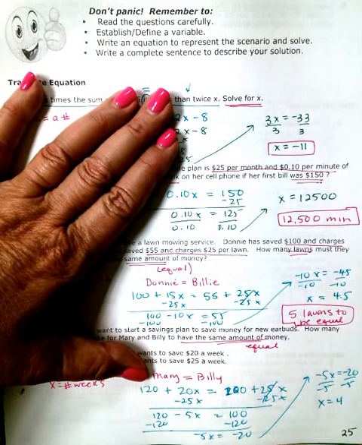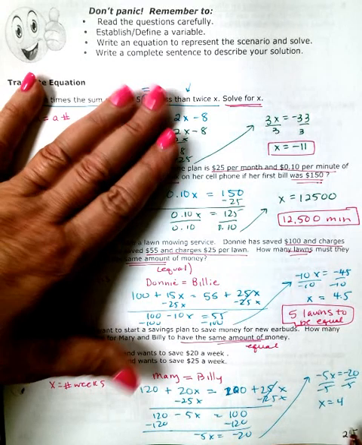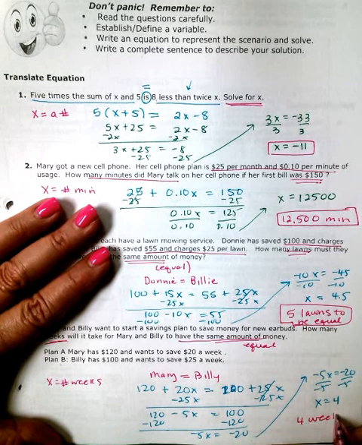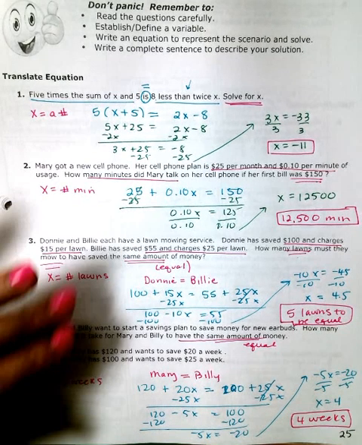So when x equals 4, that means that's my number of weeks. So it's 4 weeks. They'll have the same amount of money.